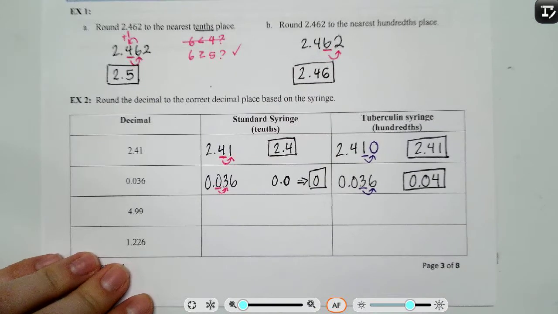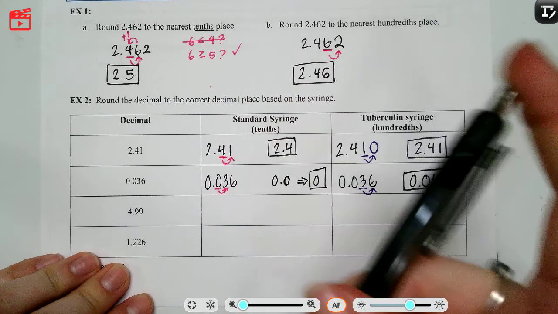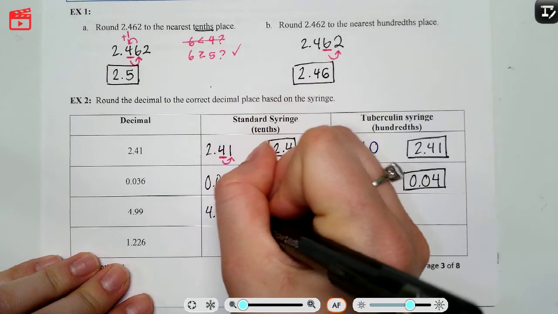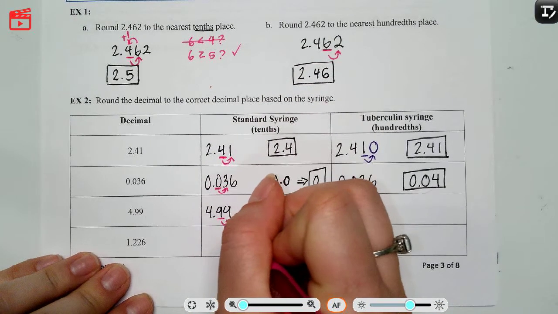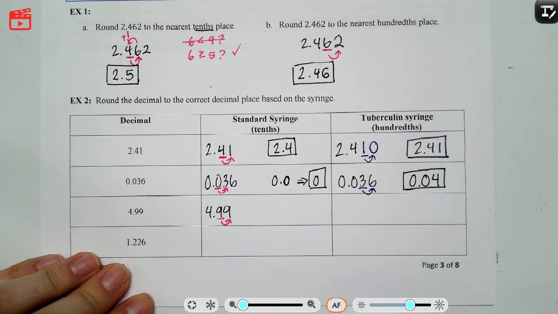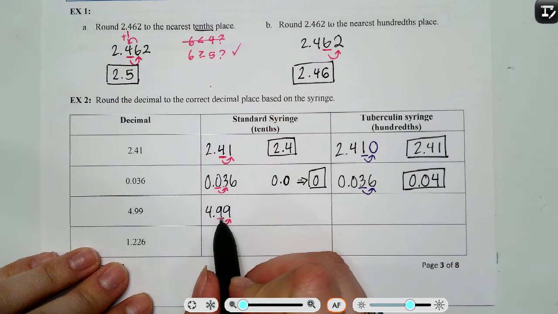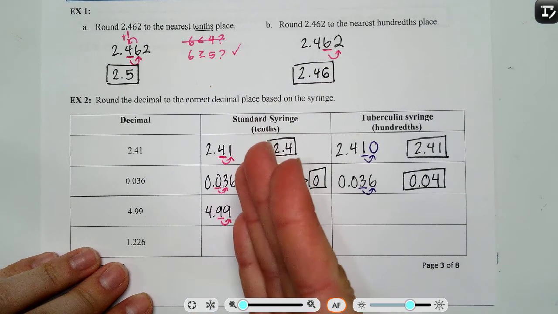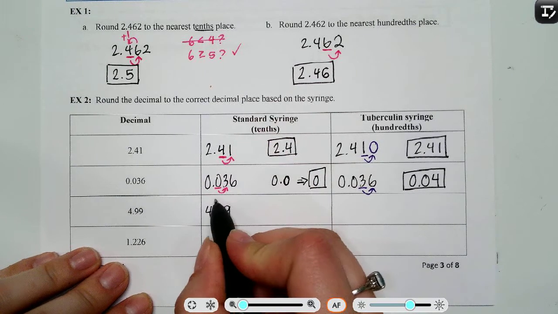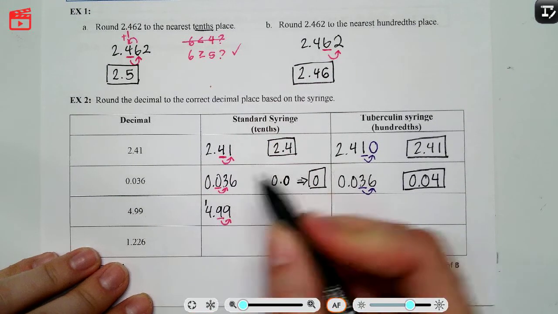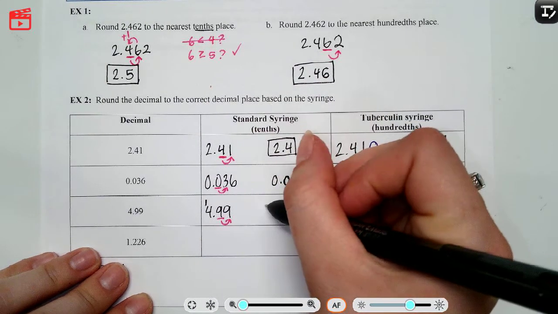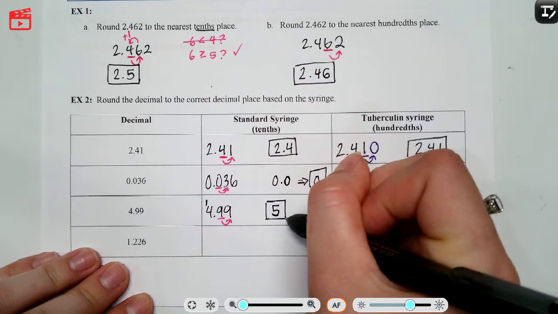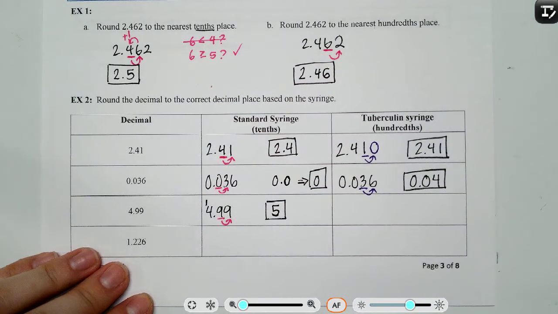Let's look at the next one, 4.99. Ooh, this is going to be fun. 4.99. Again, focusing on the tenths place, look at the 9. 9 is definitely bigger than 5. We're going to add 1. But when we do that, that 9 becomes a 10. So when that happens, we're going to carry the 1 from the 10, and that's going to become a 5. Okay, very tricky. So watch out with those 9s. You're going to have to end up carrying the 1 from the 10.